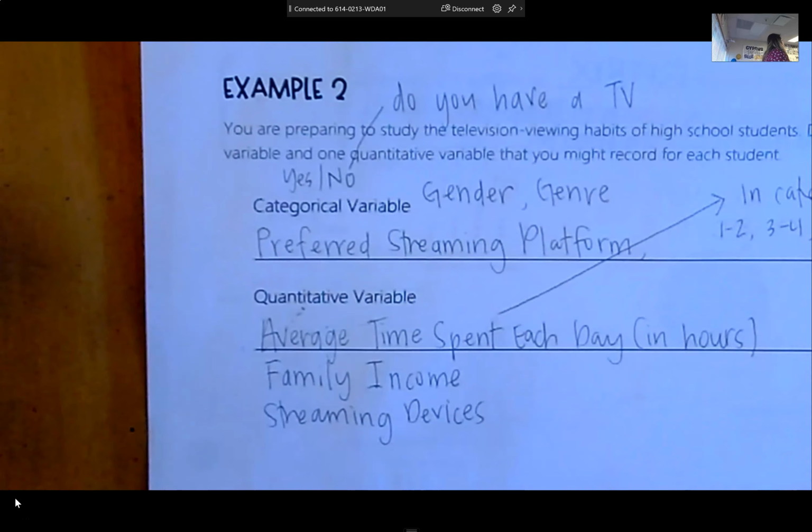A yes or no could be, do you have a TV in your room? Do you have access to your own streaming device? Something like that. Those are a lot of really good ones. Do you guys feel okay about these?